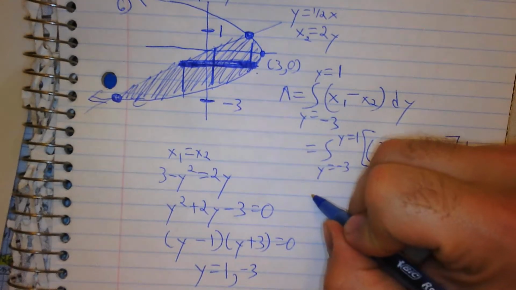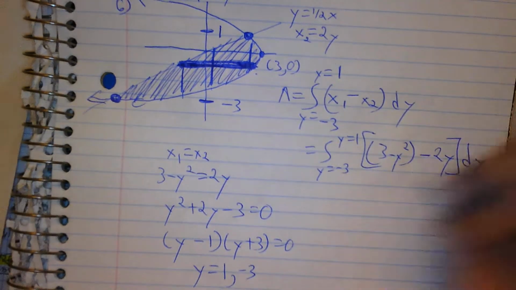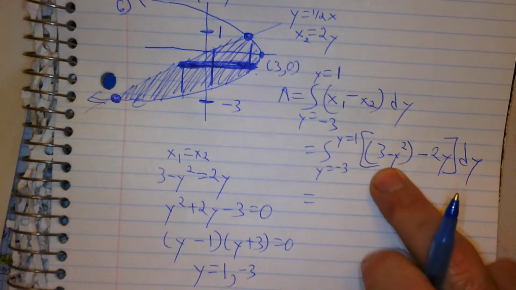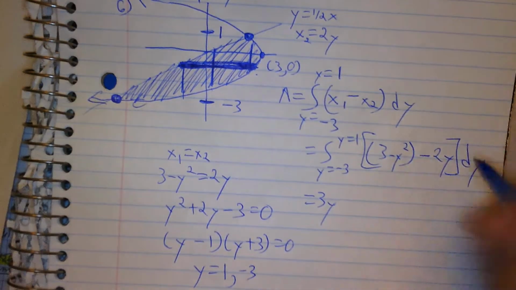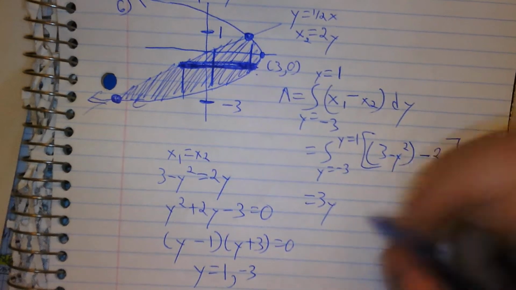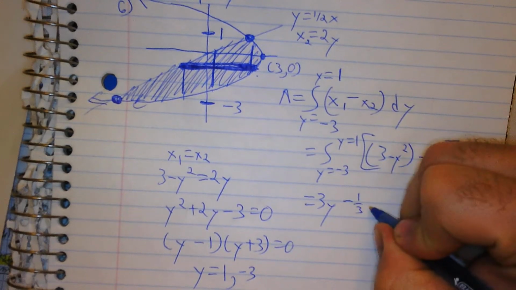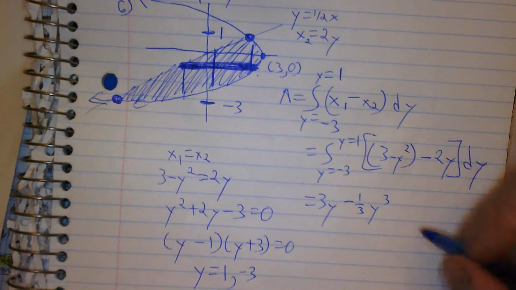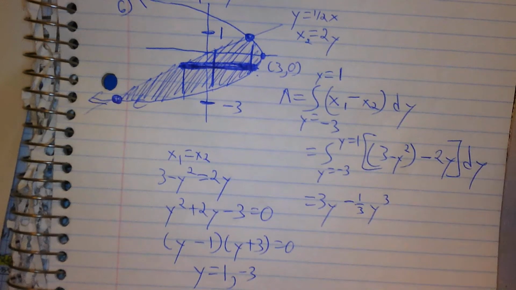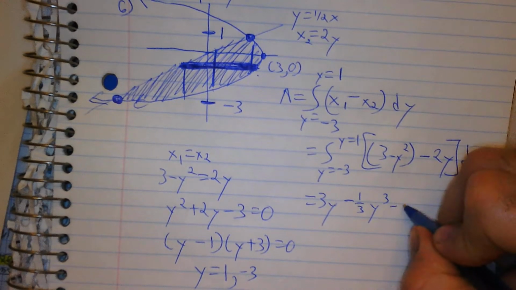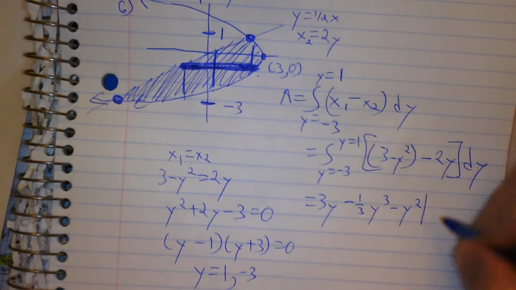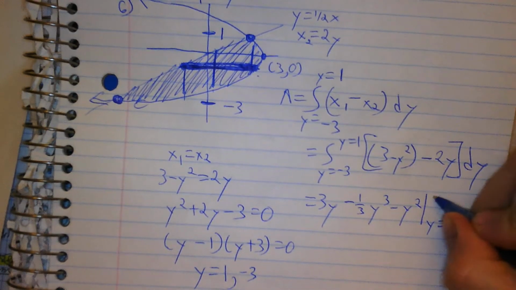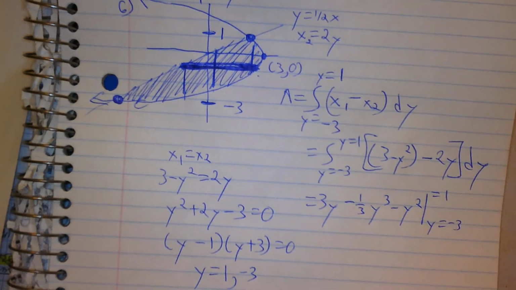Now I have to antidifferentiate and solve. Well, that's going to be great. So I antidifferentiate 3, and I get 3y. I antidifferentiate minus y squared, I get minus 1/3 y cubed. And I antidifferentiate 2y, and I get y squared. I'm going to evaluate this from y equals negative 3 to y equals 1.